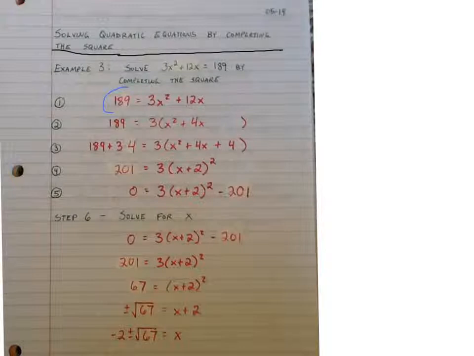What we have is 189 equals 3x squared plus 12x. So in step 1 we gathered all the x terms to one side and all the constant terms to the other side. This is where the f of x was previously. In step 2, we factored the coefficient down to 1 by pulling a 3 out, and we get 3 times 1x squared and 3 times 4x. And we left our blank to be filled as per usual.